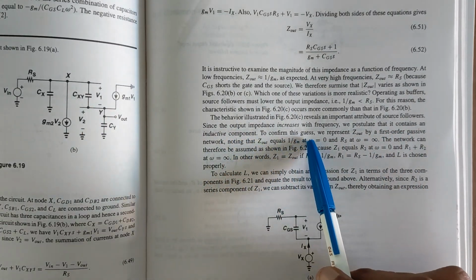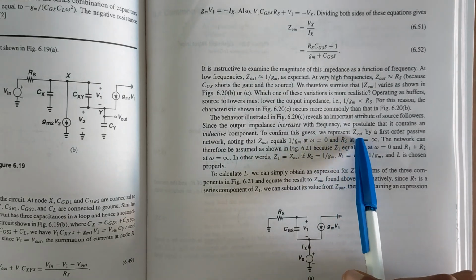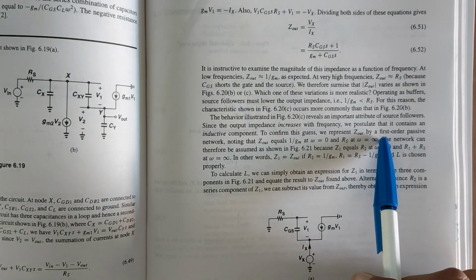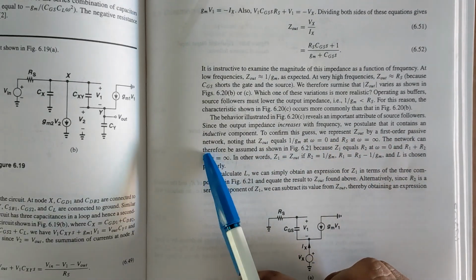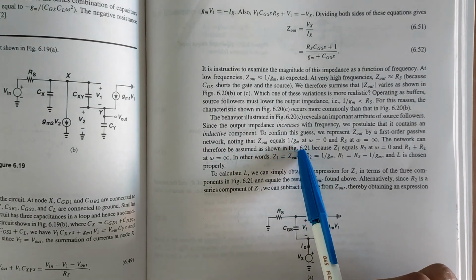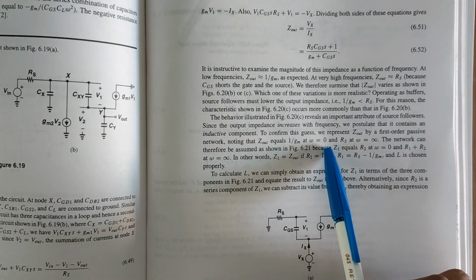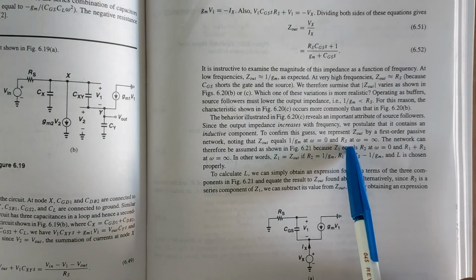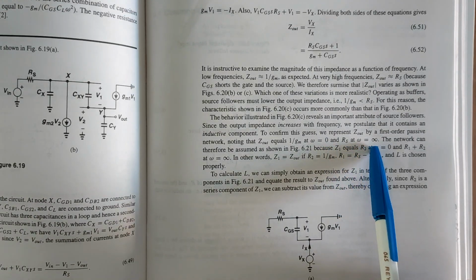To formulate this, we represent Zout by a first order passive network, noting that Zout equals 1 by gm at omega equals 0 and RS at omega equal to infinity.